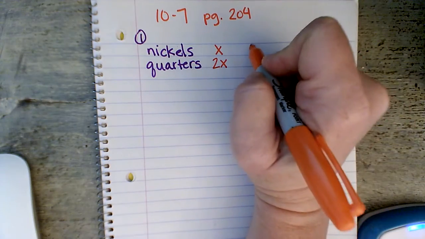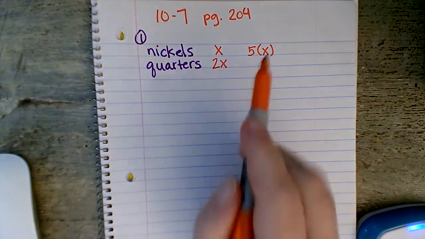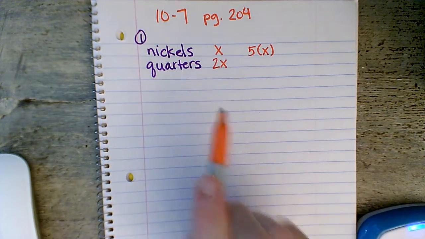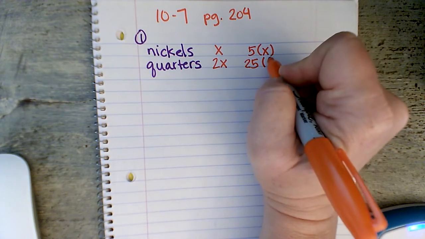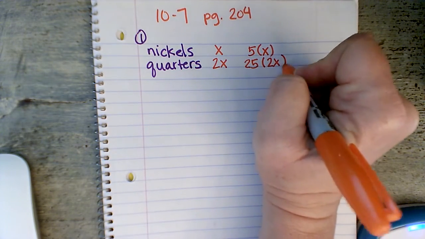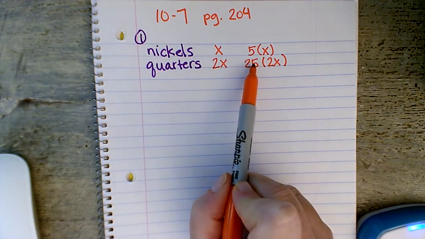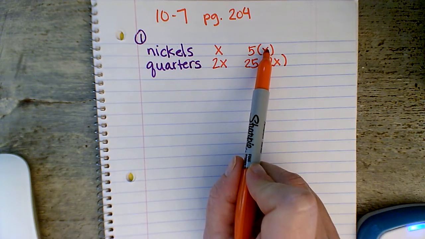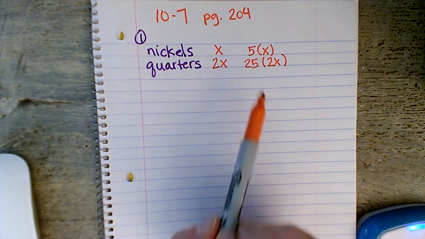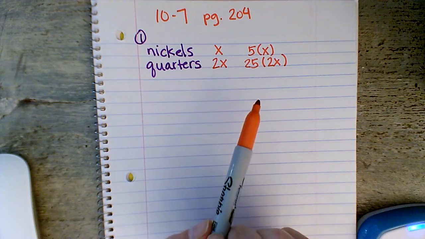So nickels are 5 times the number that they have, 5 cents for every nickel. And quarters are 25 cents. That's how much they're worth. We learned that in kindergarten. I'm going to assign the value of 25 cents for the quarters. This is how many quarters I have, this is how many nickels I have, and this is how much they're worth. Does that make sense? The number I have, and their value.